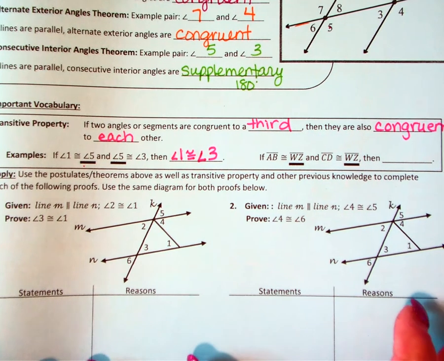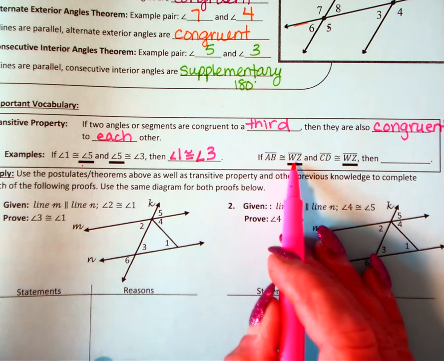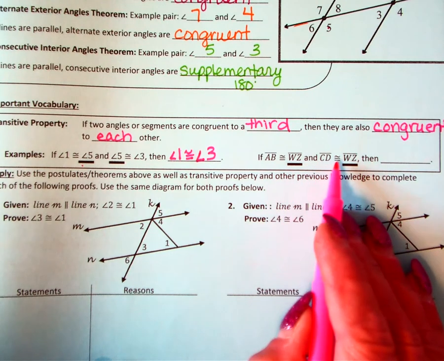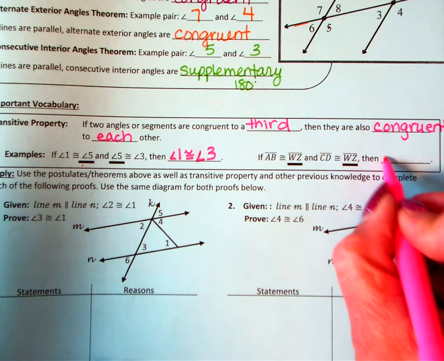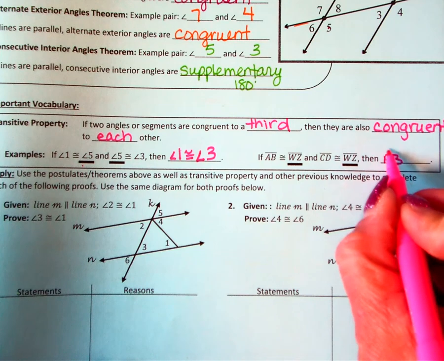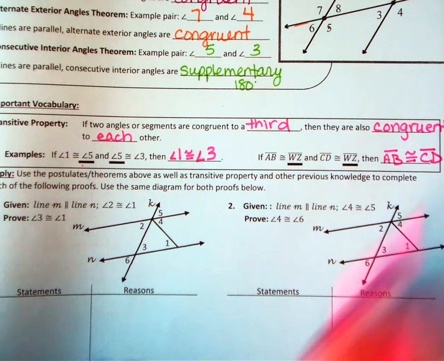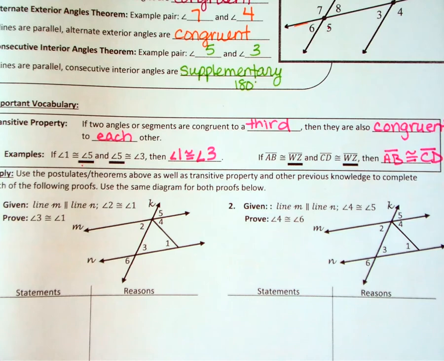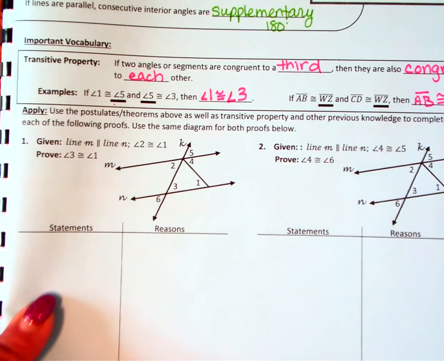Okay, likewise for segments, if segment AB is congruent to WZ, and segment CD is congruent to segment WZ, then we can say segment AB is congruent to segment CD. Okay, transitive property. So let's apply here.